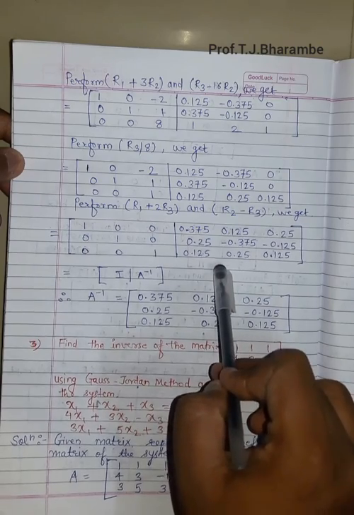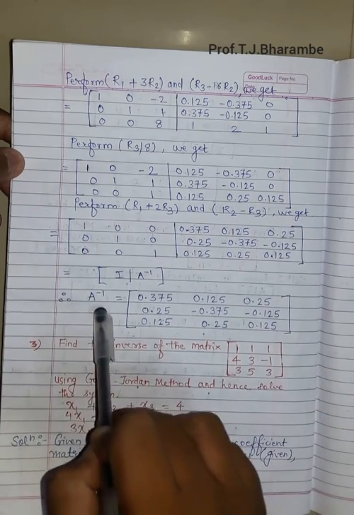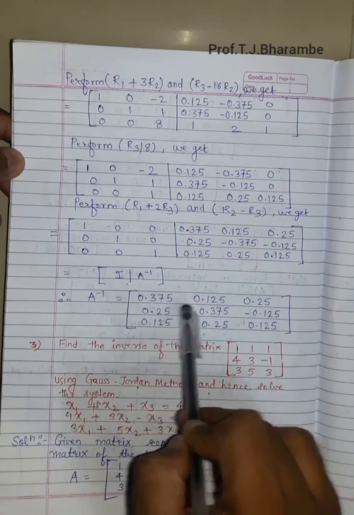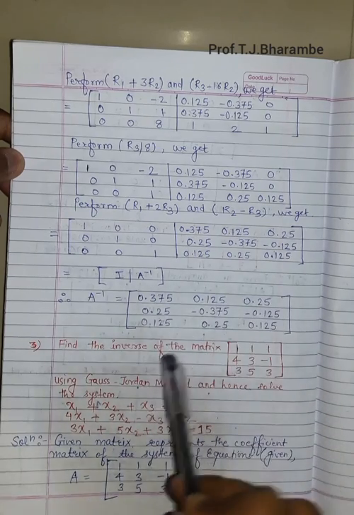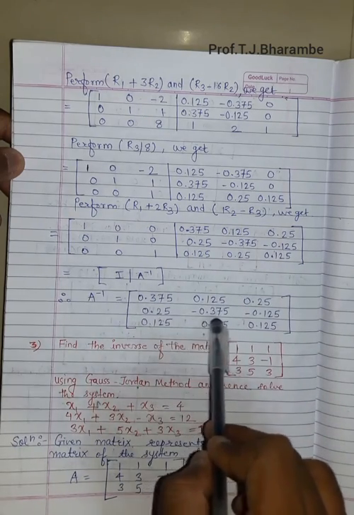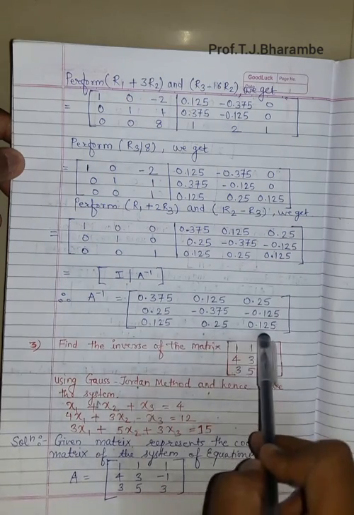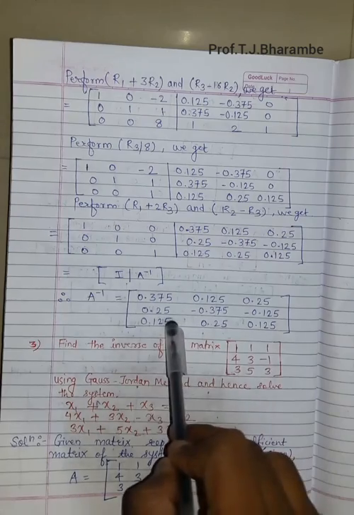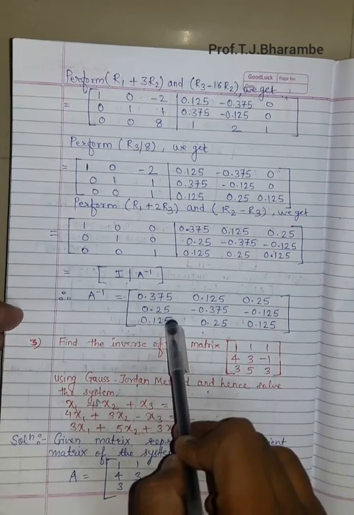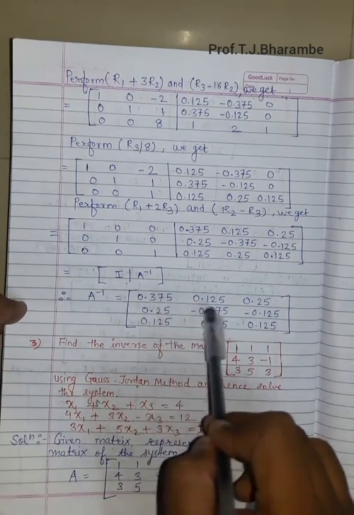So this is our A inverse. Finally I can write here A inverse is equal to 0.375, 0.125, 0.25, 0.25, -0.375, -0.125, 0.125, 0.25, 0.125. So this is the inverse of the given matrix. In this way you have to solve it.